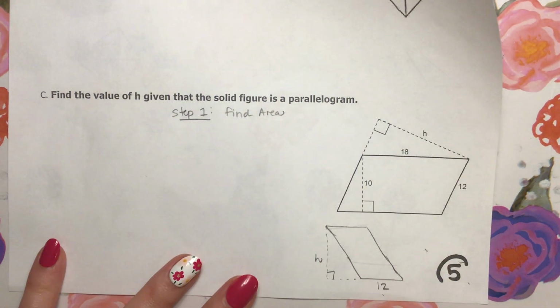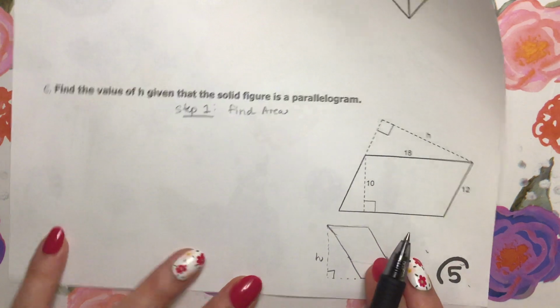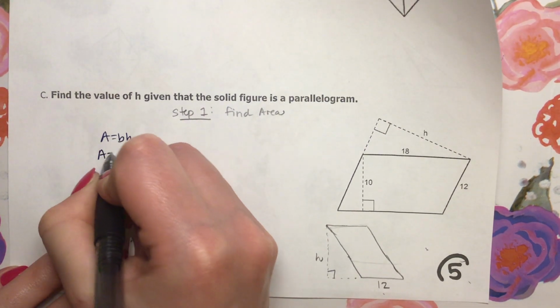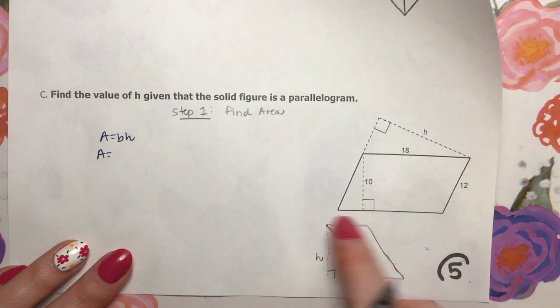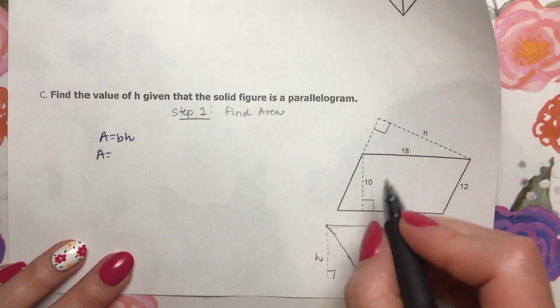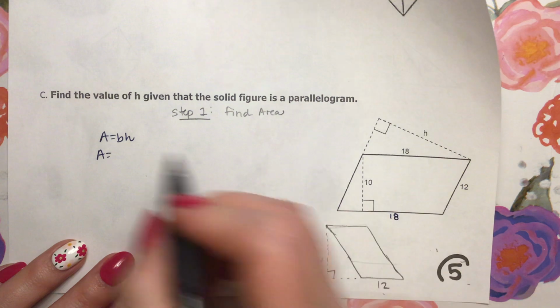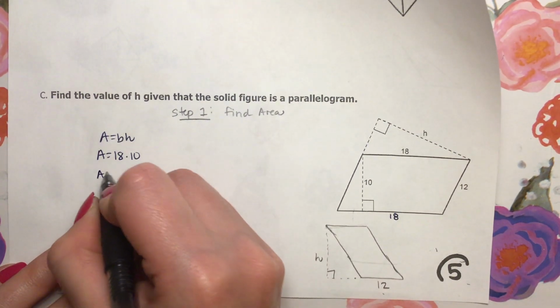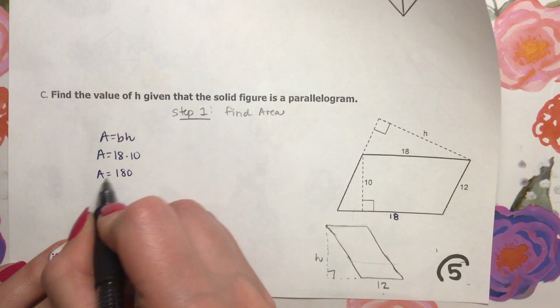Well, we know the formula for the area of a parallelogram is base times height. So area is going to equal base times height. Based off of this information, the base is 18 because we know opposite sides of a parallelogram are congruent. So 18 times the height, which is 10, area is equal to 180.